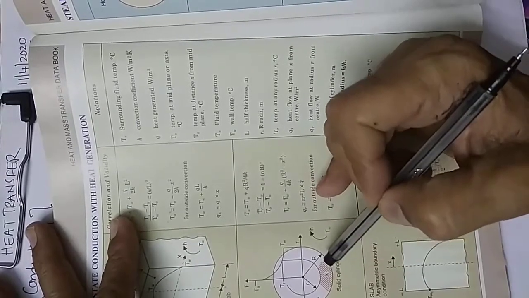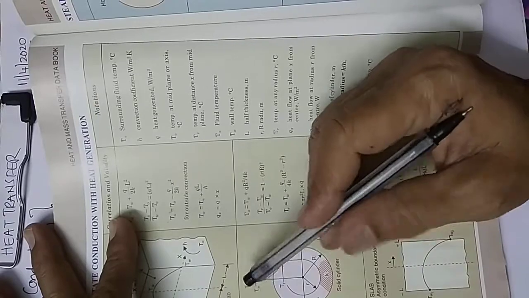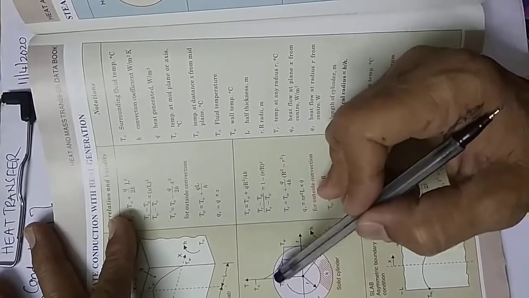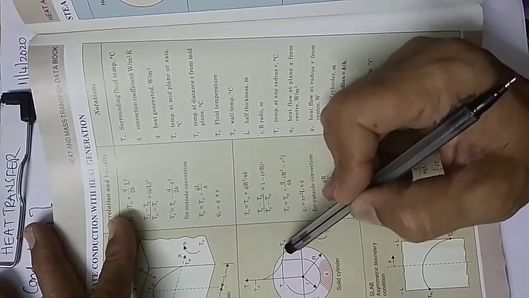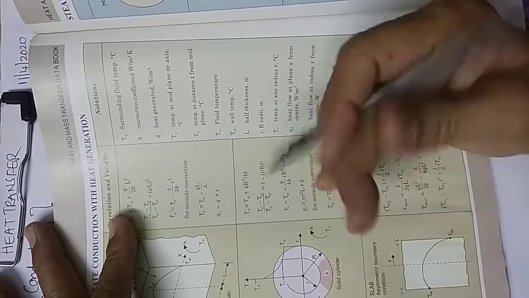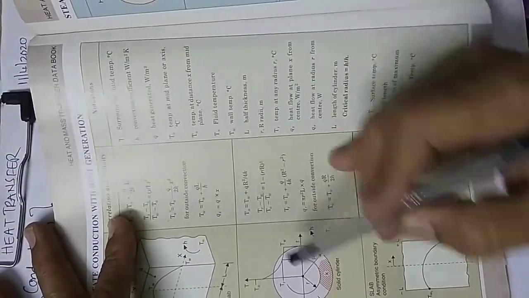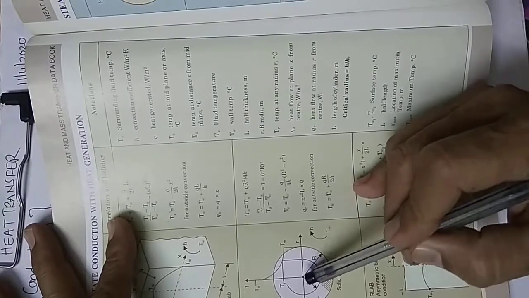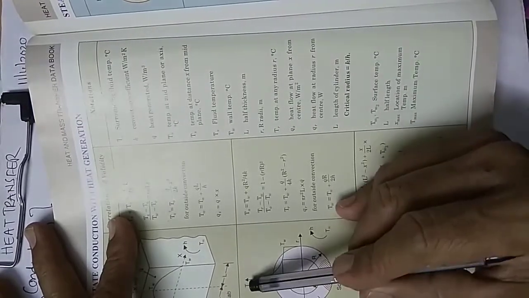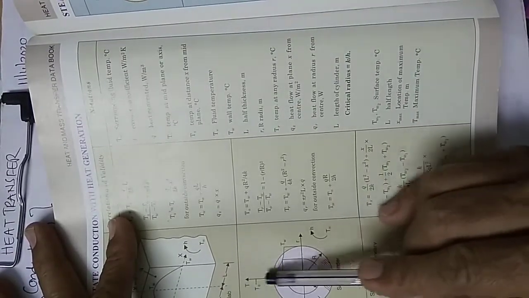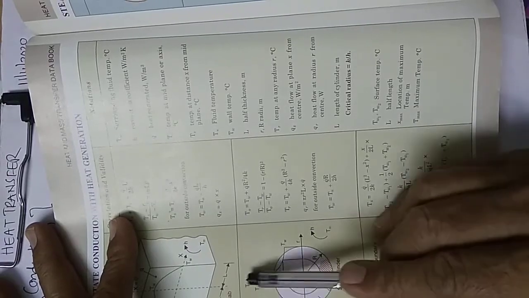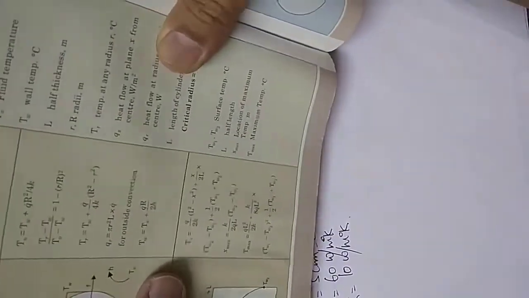Of course, they have not asked this in the problem. What they asked is to find the temperature at the wall, that is the surface, that is TW, and also the temperature at the center, that is T0, the mid plane temperature. This particular line indicates the mid plane temperature. So these two things we have to find out. There are two formulas which we have to use to solve this problem.